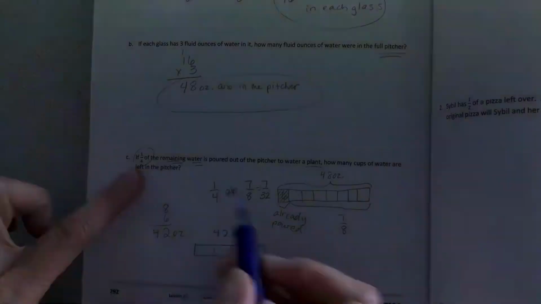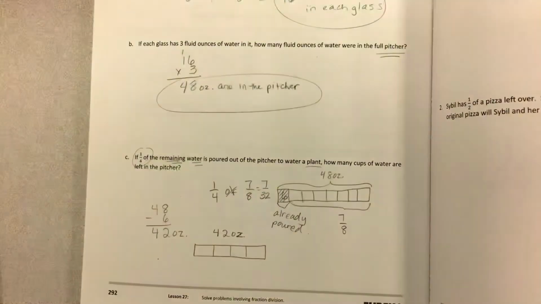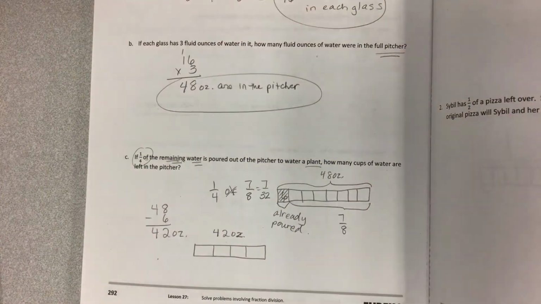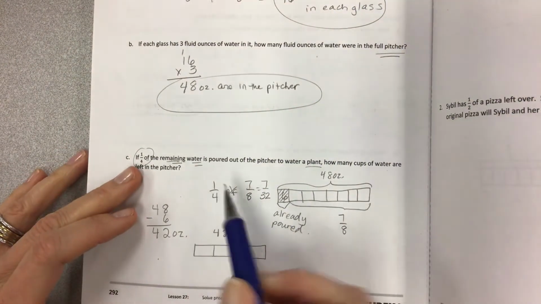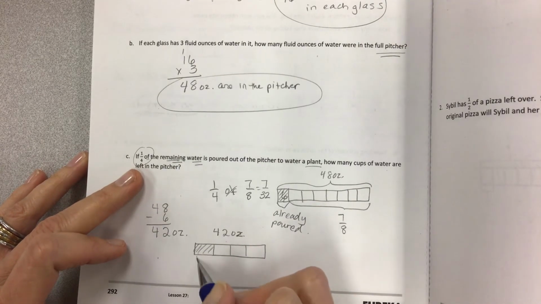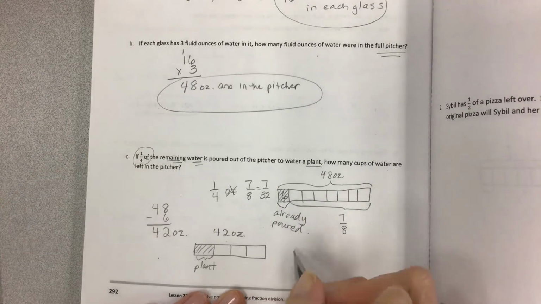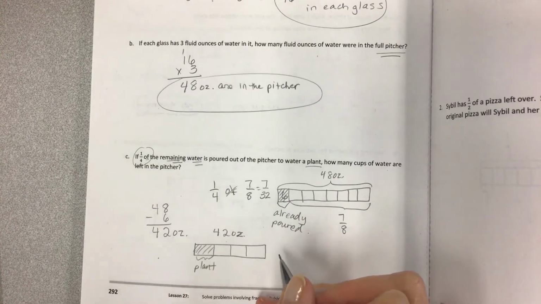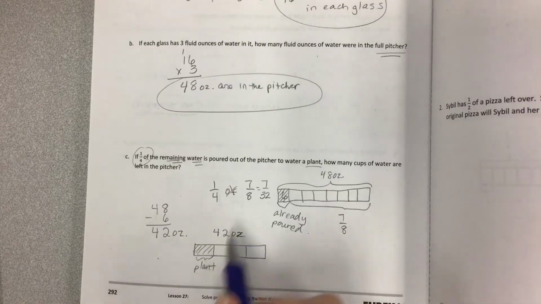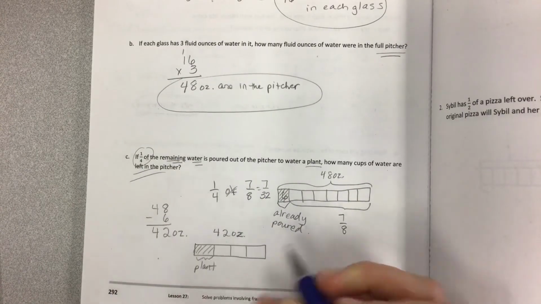Oh, there go the lights. Hello, I'm still here. Don't leave. Okay, anyway. If 1/4 of the remaining water is poured out of the pitcher to water a plant, this is for the plant, then I need the 1/4 of 42 for that, if that's what they're asking, but how many cups of water are left?